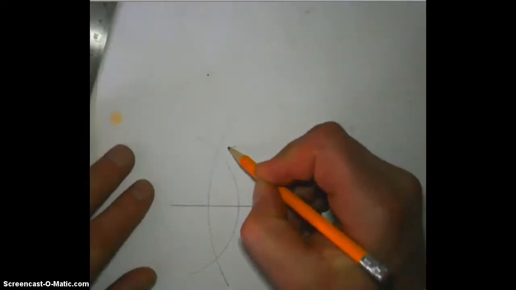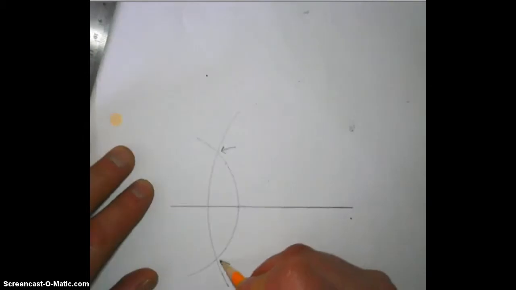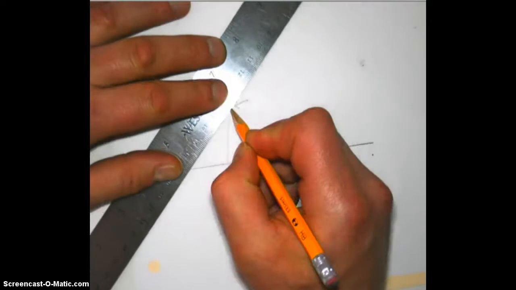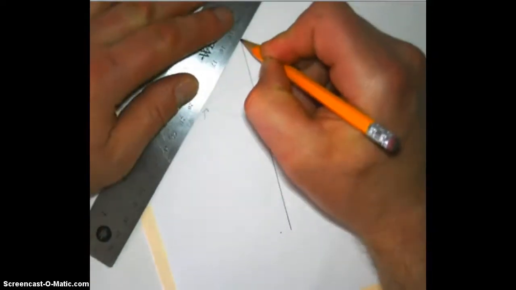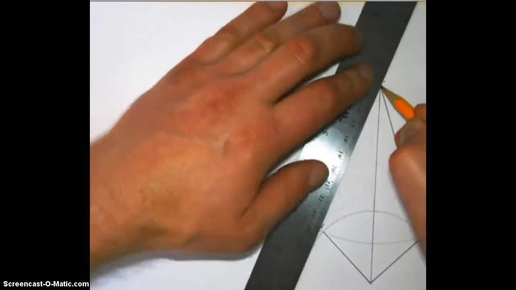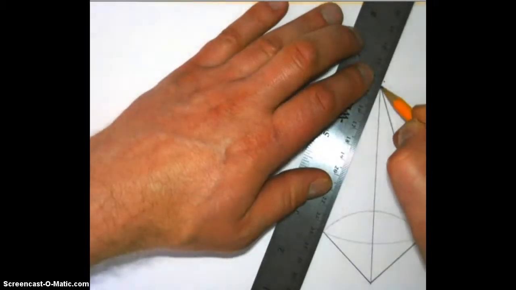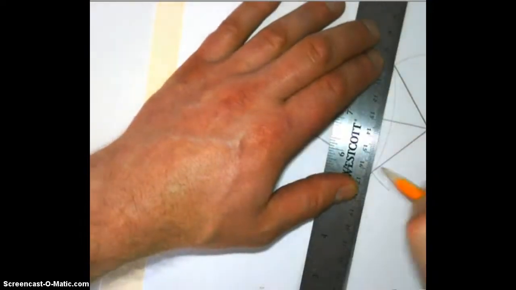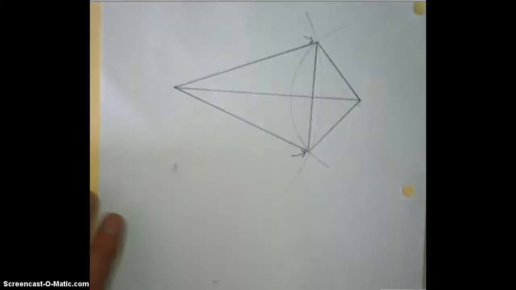You've got an intersection point there and an intersection point there, and so we connect the intersection point to the end point, and we do the same thing over here, and we do this same thing the long way all the way over to the end point, and then again from the end point to the intersection. We've got what we need. And I'm going to draw the other diagonal in. So now we've got a kite with both of its diagonals.